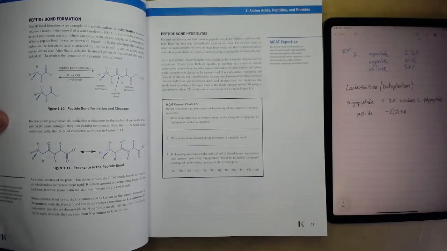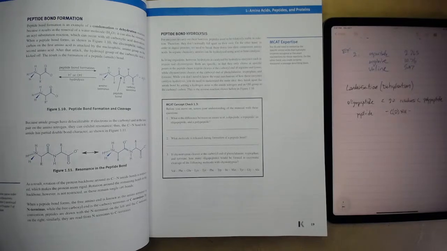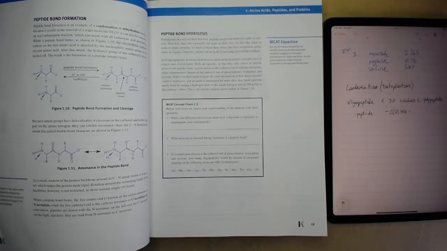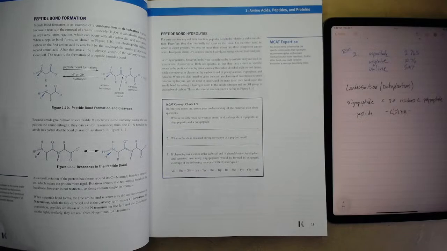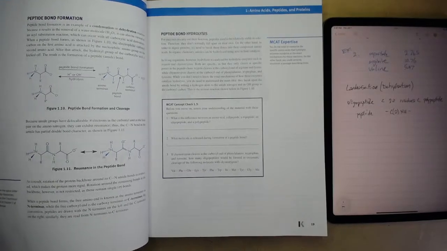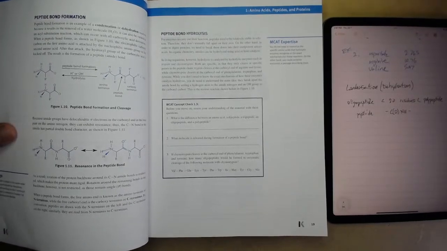When a peptide bond forms, the free amino end is known as the amino terminus, or N-terminus, while the free carboxyl end is the carboxy terminus, or C-terminus. By convention, peptides are drawn from the N-terminus on the left and the C-terminus on the right. Similarly, they are read from N-terminus to C-terminus. N on the left, C on the right.